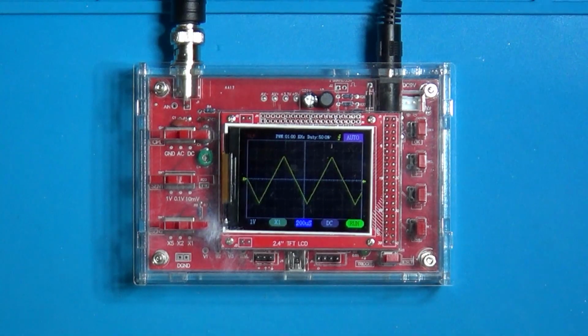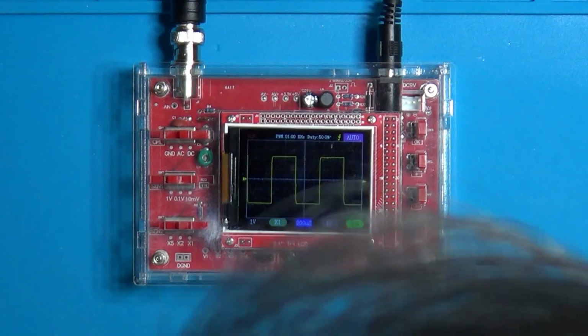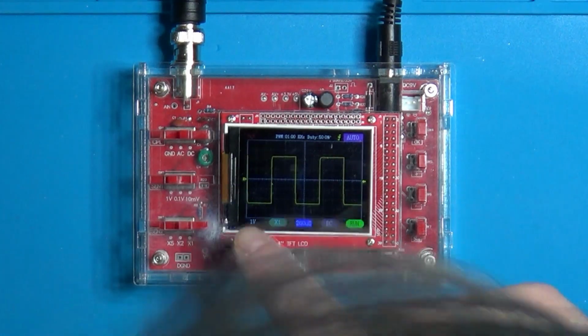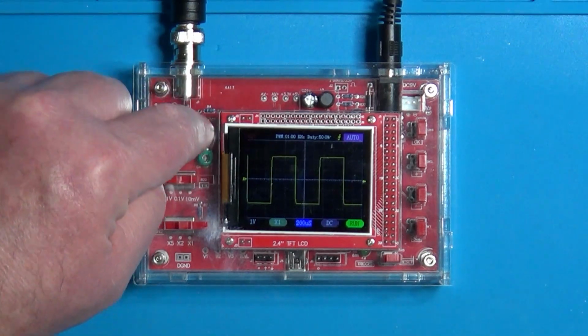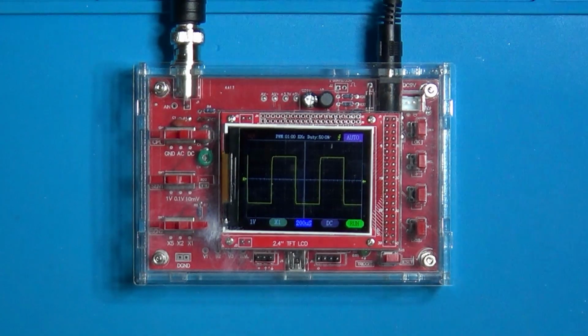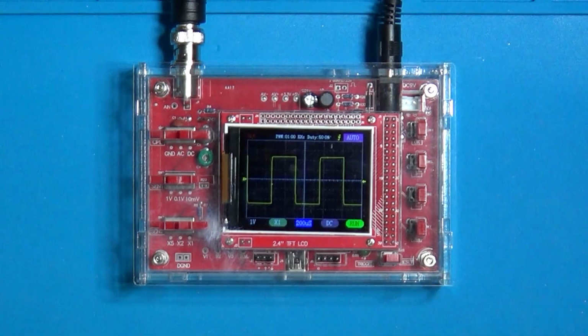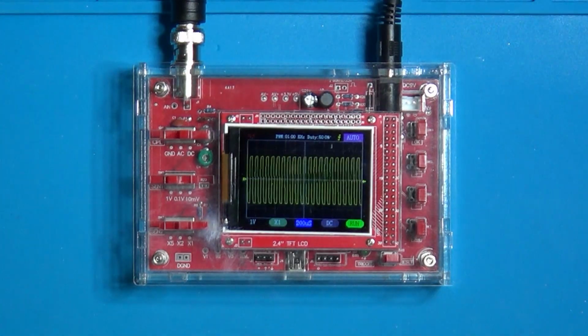Changing to the triangular wave. And the square wave. I can see now a little imperfection which could probably be fixed by adjusting the variable capacitors visible on the left side of the display. Let's go now to 10 kHz.